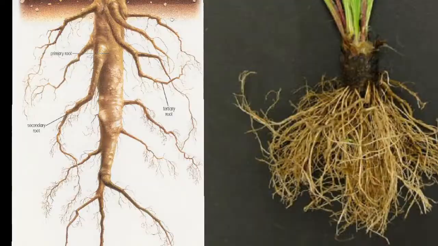In taproot, how is it? One long, thick root with small branches. Here everything is of the similar type and it grows from the base of the stem as a whole. Clear? Good.